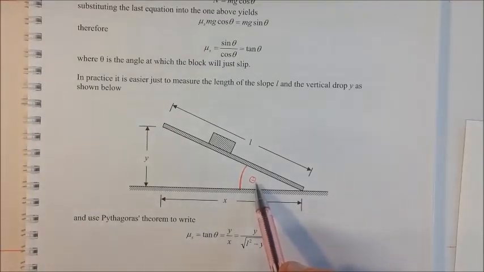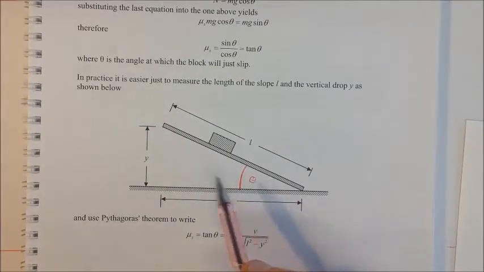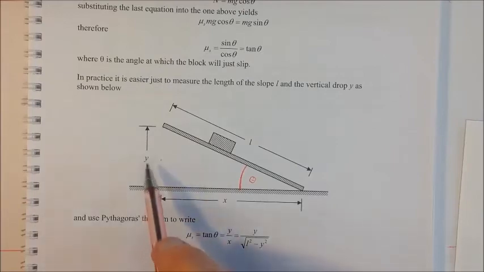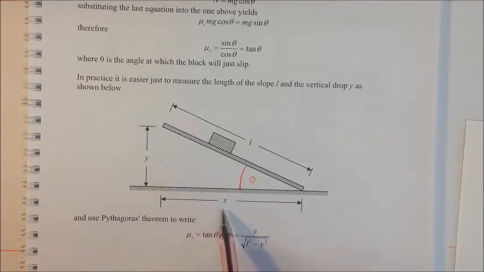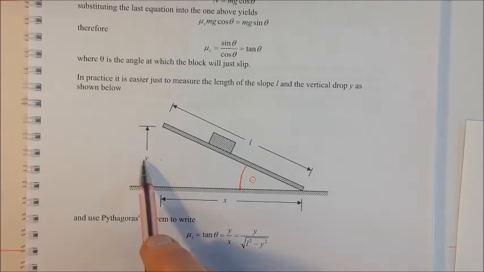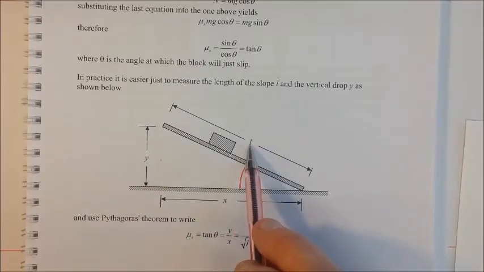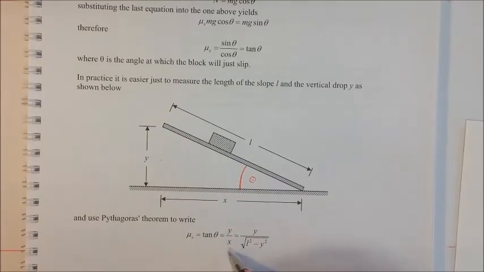We don't actually need to know the angle itself, we need to know the tan of that angle, opposite over adjacent. But we've measured the opposite and the hypotenuse. So instead of y over x, we have to calculate the x. Pythagoras' theorem, y squared plus x squared is L squared. So x is the square root of L squared minus y squared.